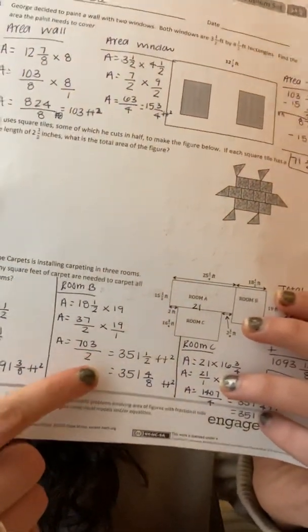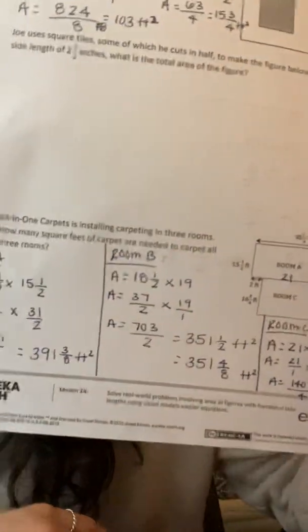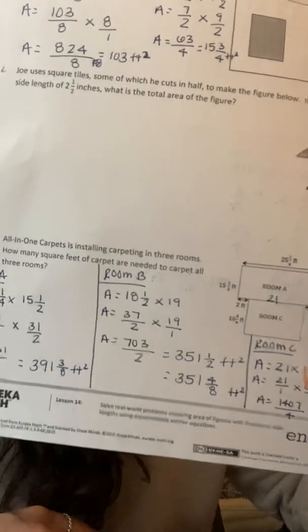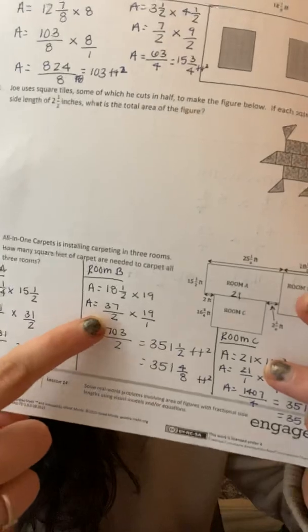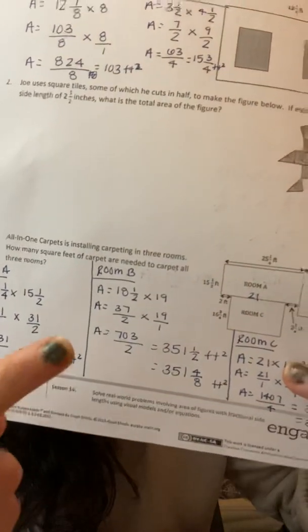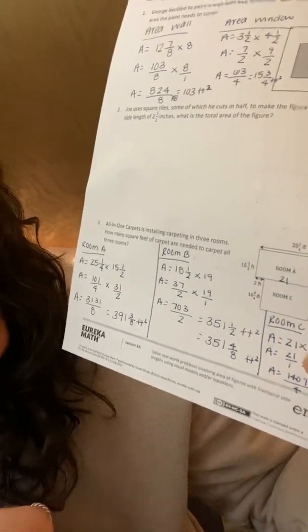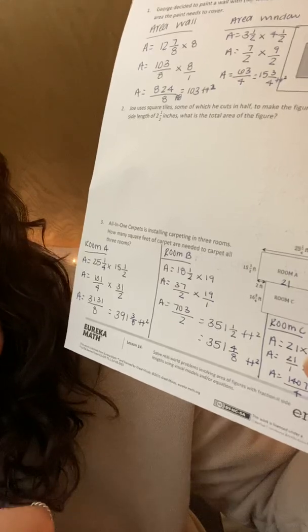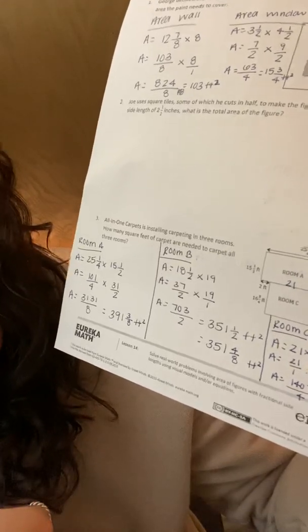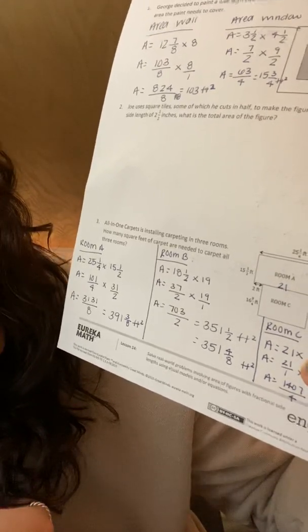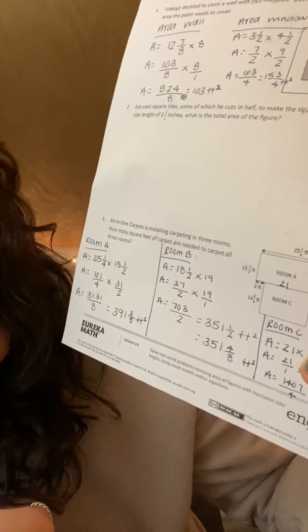Now, I did literally the same exact thing for room B and room C. So I did my A equals length times width. I took those numbers. If they were a mixed number, I changed them to an improper fraction. And then I multiplied my numerators and denominators. I got 703 over 2. And then I took that, I divided it, and I simplified that down to 351.5 feet squared.